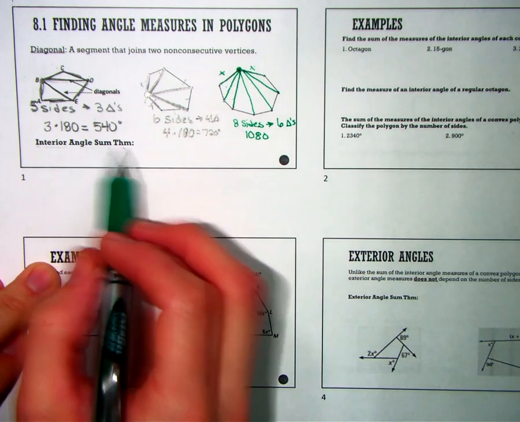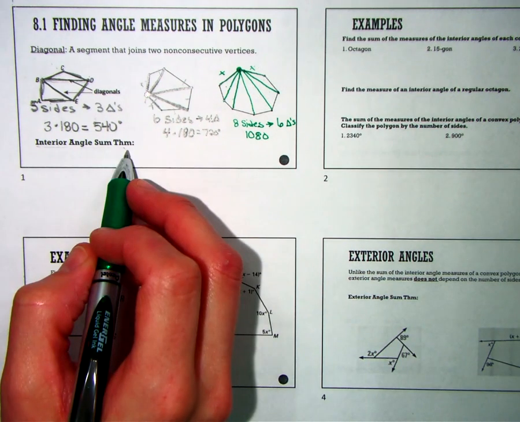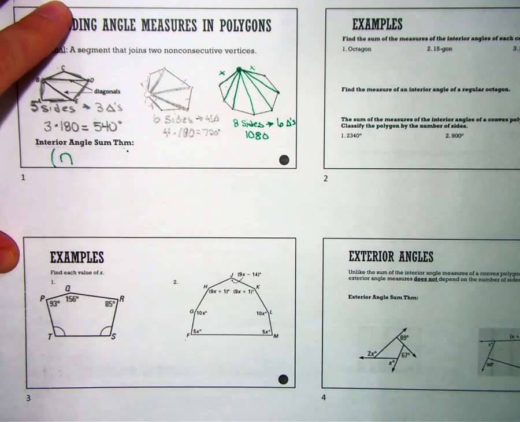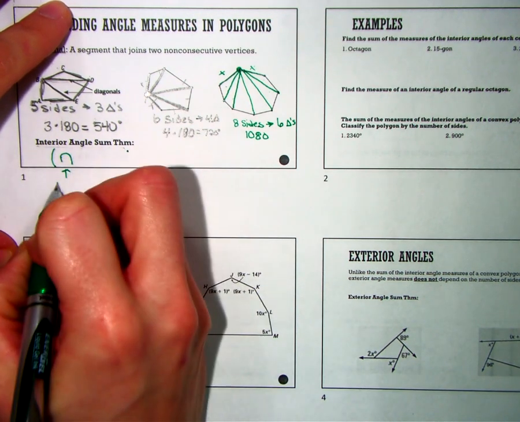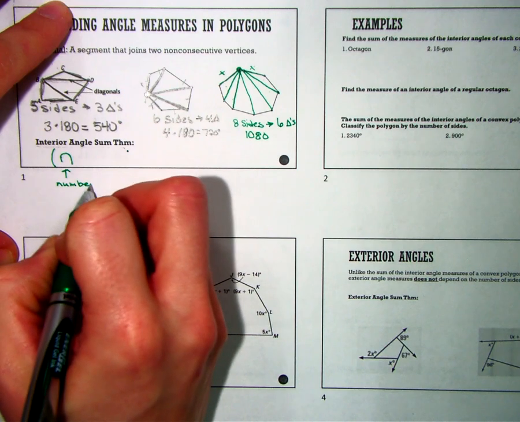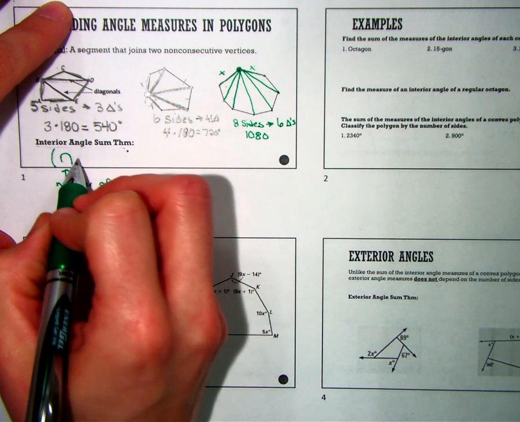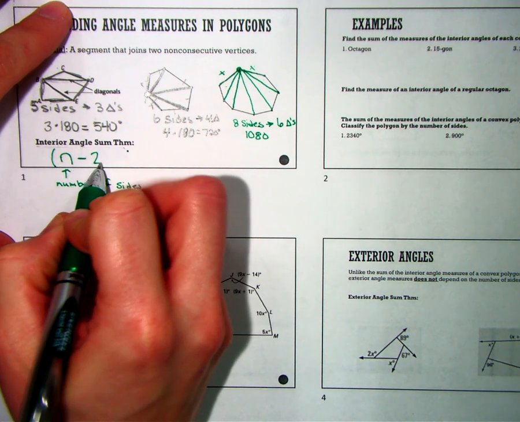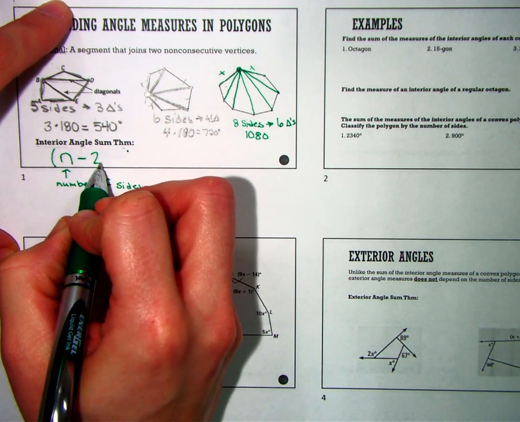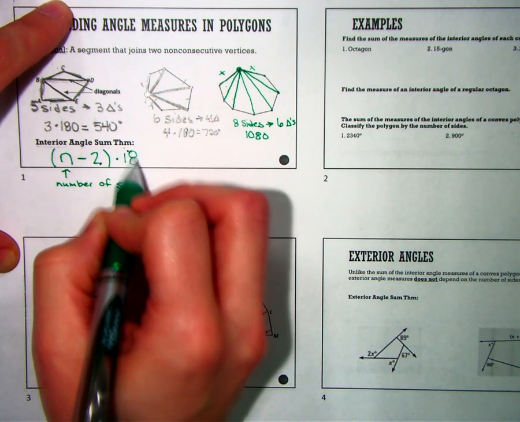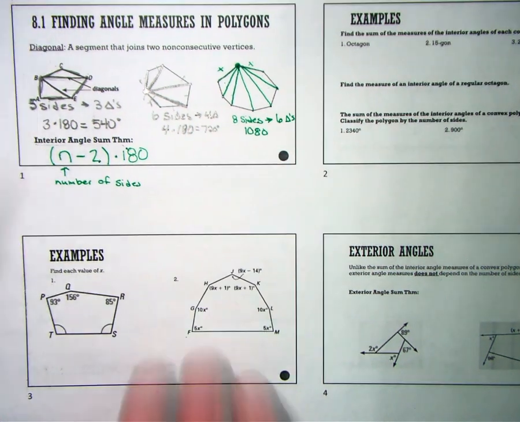So the actual interior angle sum theorem says that you can use this formula to find the sum. You take the number of sides, n is going to be the number of sides, minus 2, always minus 2, every single time. And we're going to multiply that number times 180. And that will tell you how many degrees is in the shape.